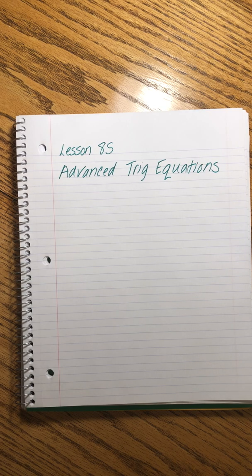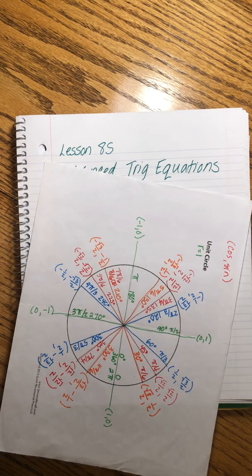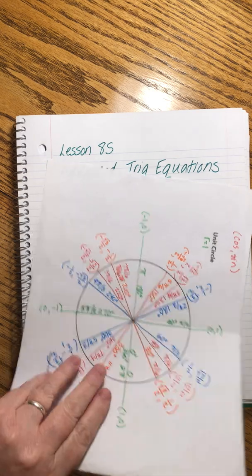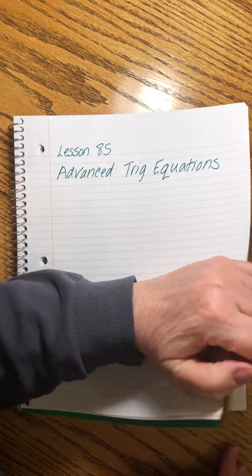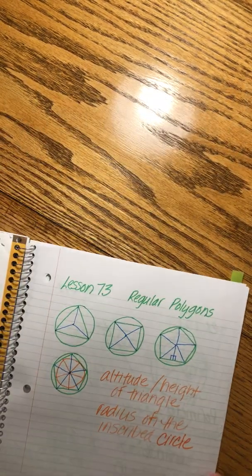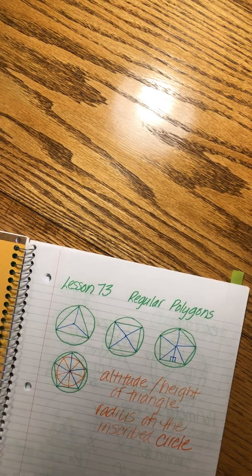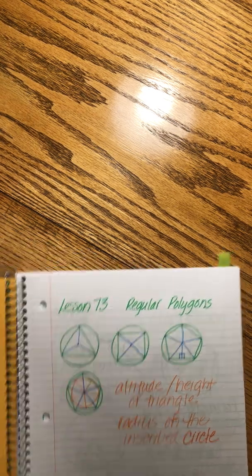Grab your page of trig identities. Make sure you have that handy. And make sure that you also have your unit circle. All right, so I'm getting myself organized too. There's my unit circle. My best trig identity page, I have to open the book. Hang on. Okay.